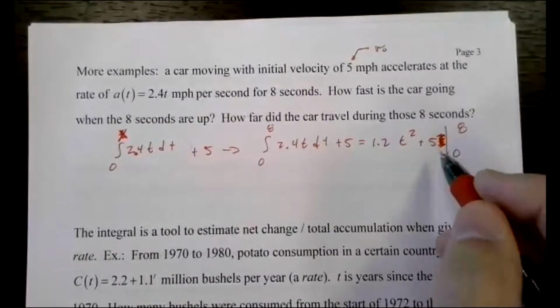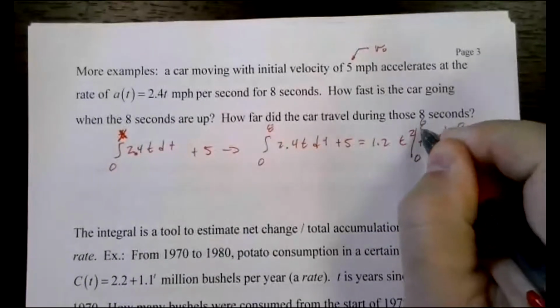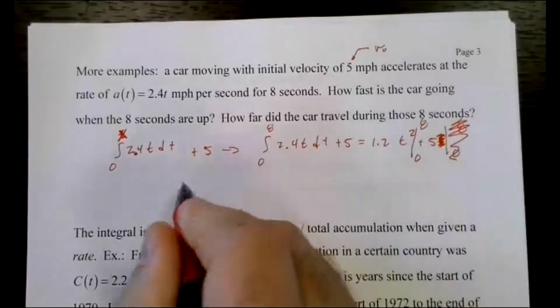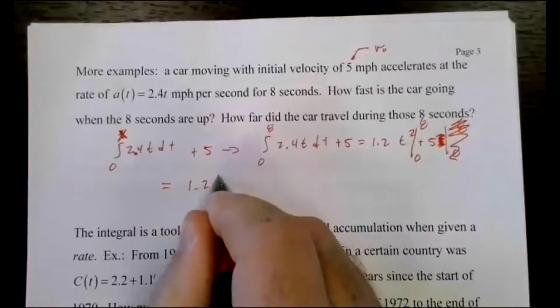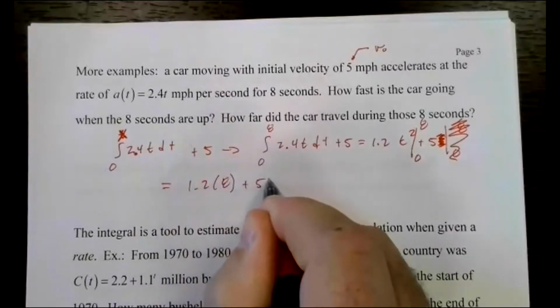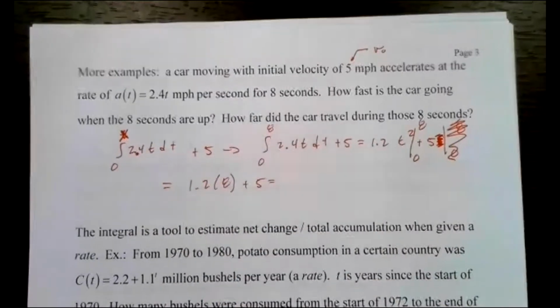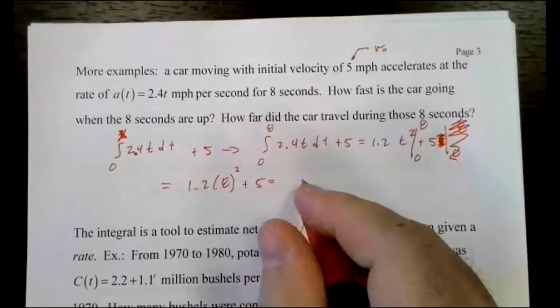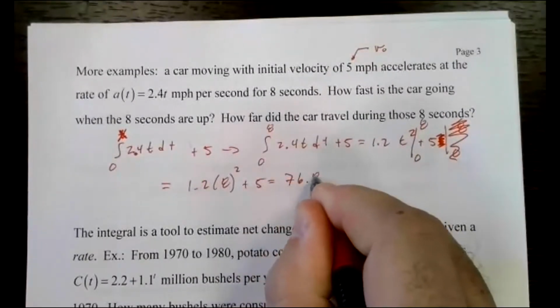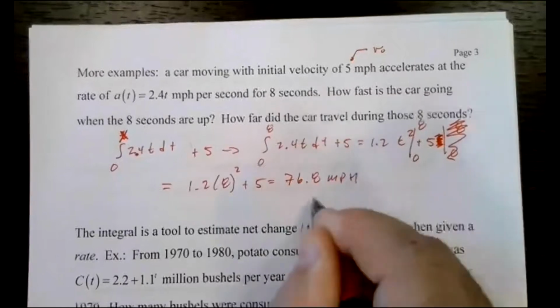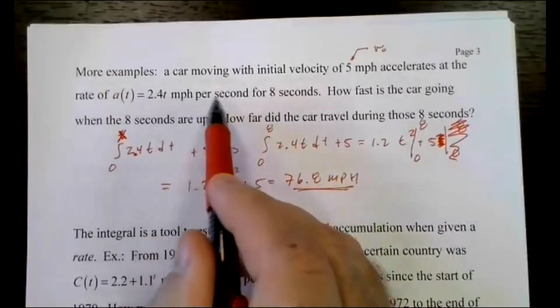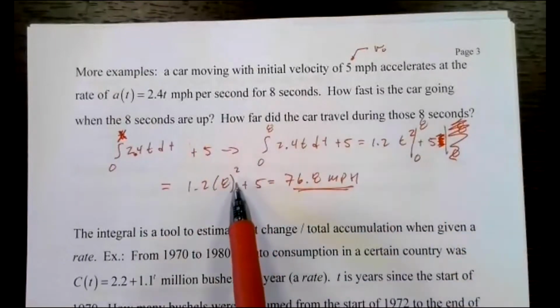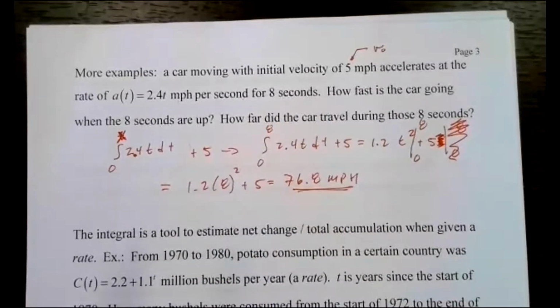All right, so the wall goes here, 0 to 8. 1.2 times 8 squared plus 5 gets us 81.8 miles per hour. Now we got a problem. This is miles per hour per second, and this was 0 to 8 seconds. Oh yeah, that works, no problem.